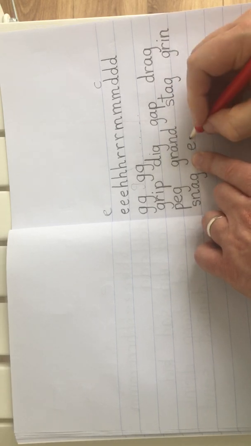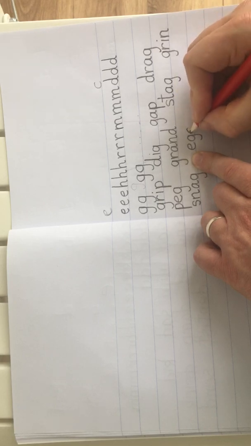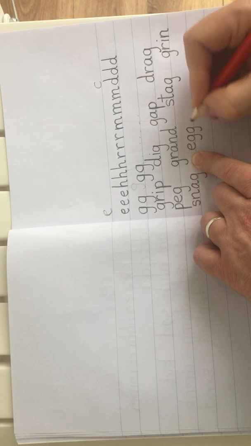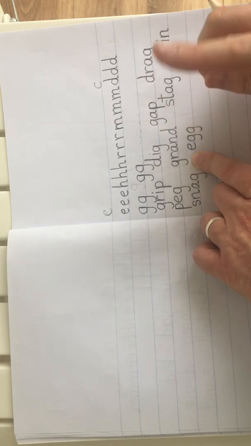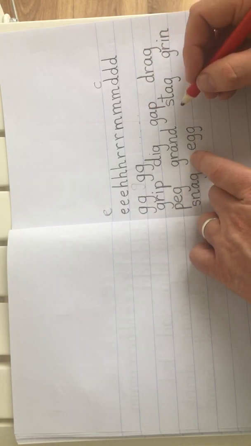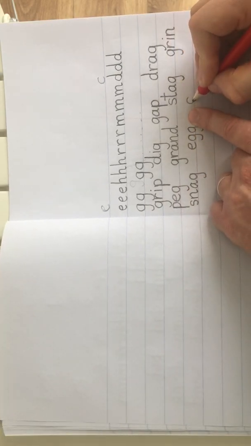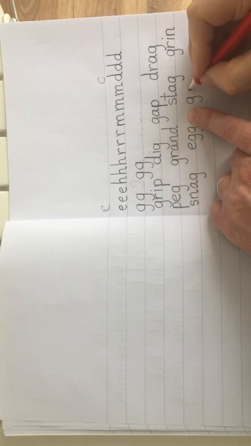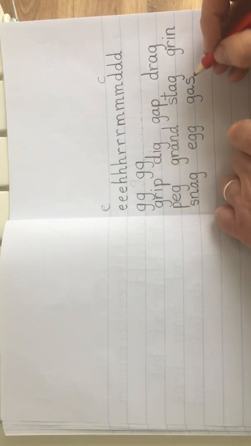This one's been in one of your stories. And don't be worried about the two letters that are the same. If the two letters are the same, the sound is still just one sound. It's not g, g, it's just one g. Egg. Nice and easy. Gas. You might use gas to heat your house.